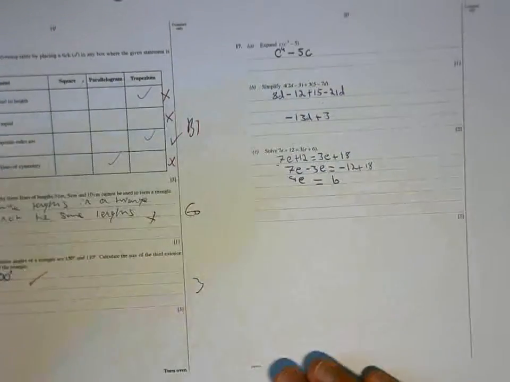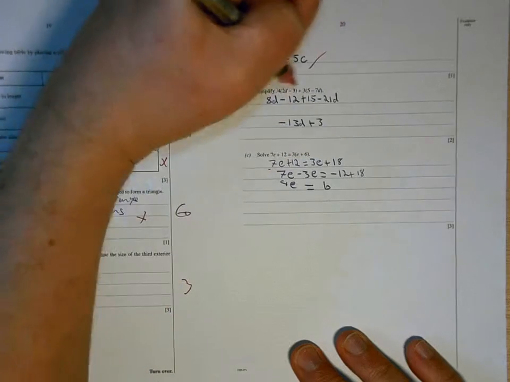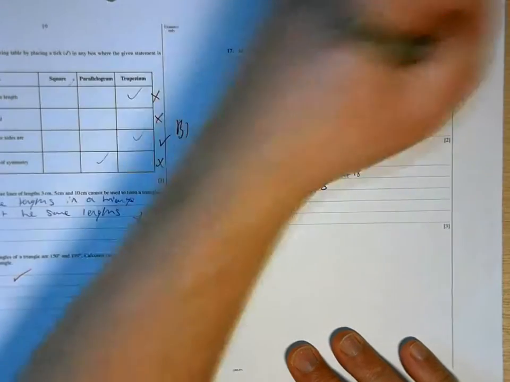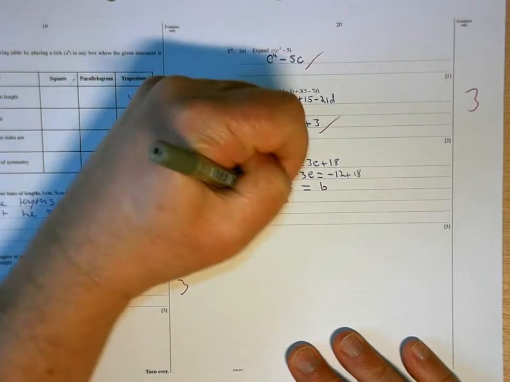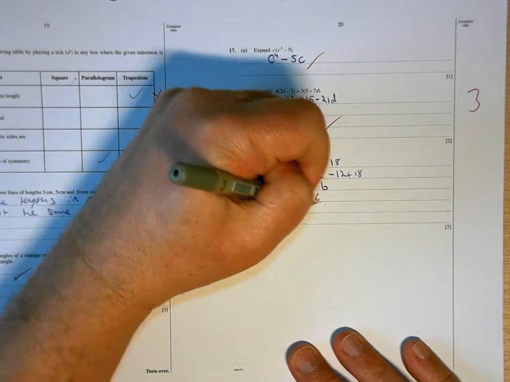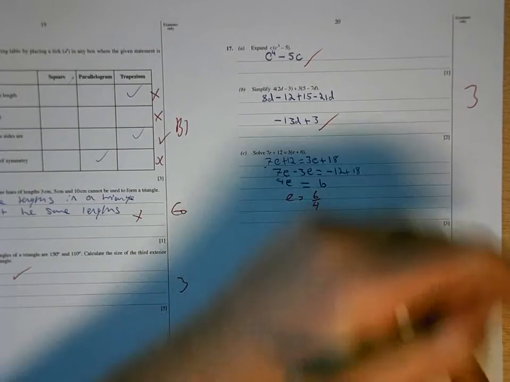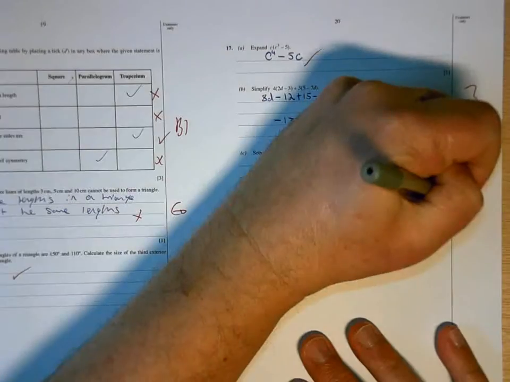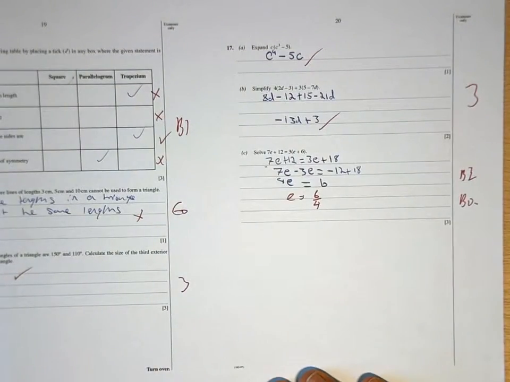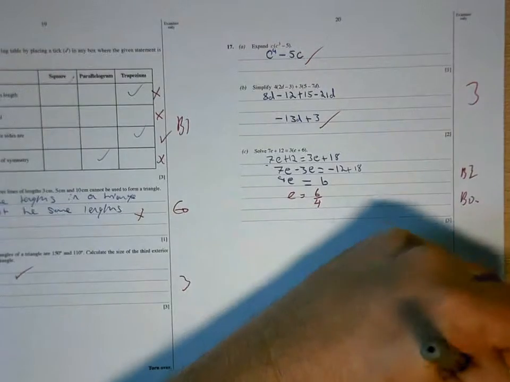That's right with you. That's correct. That's correct. That's correct, but it's not finished. You want to find out what 1e is worth, so you have to divide by 4. So you get 2 out of the 3 there. So 3, 6, 8, 9 for that page.